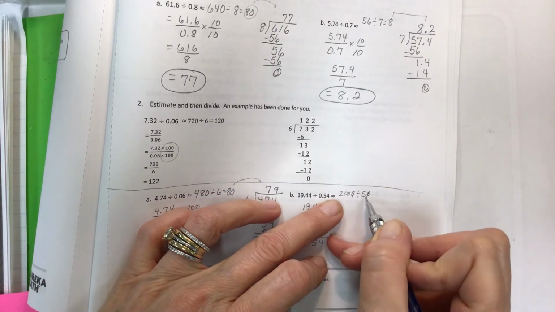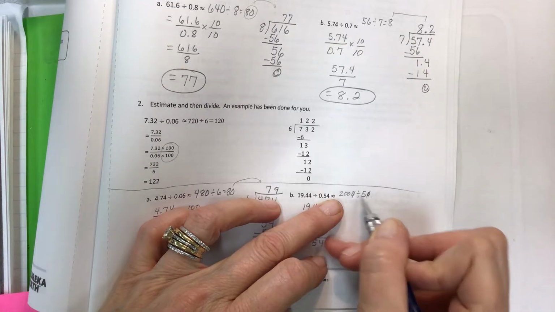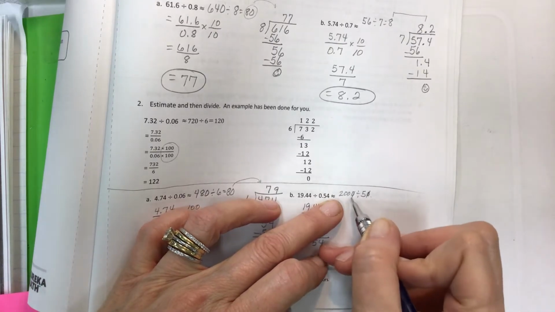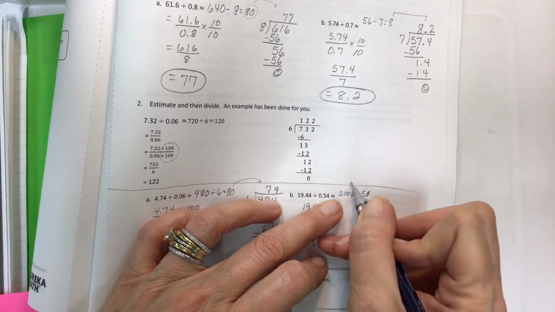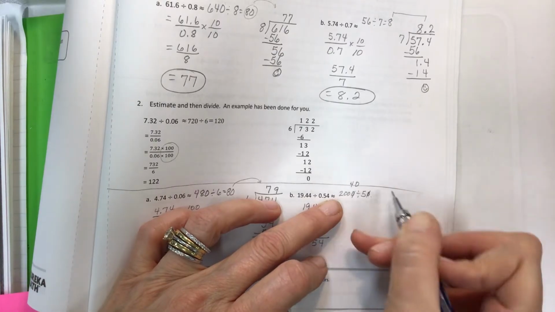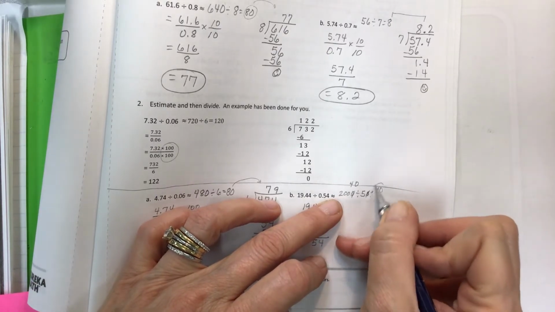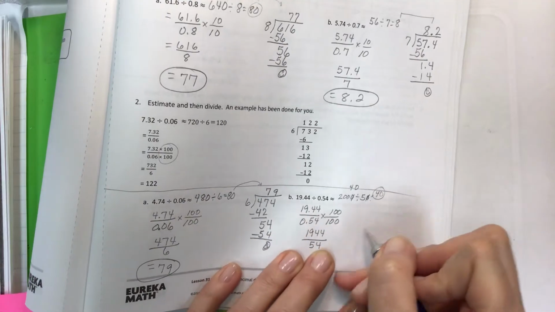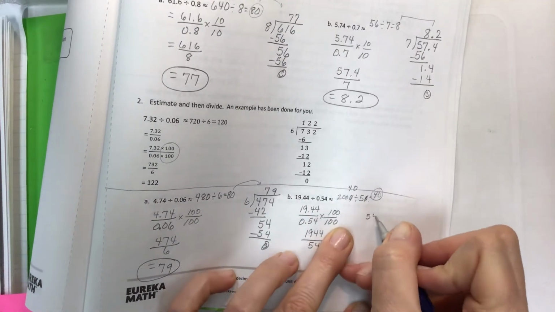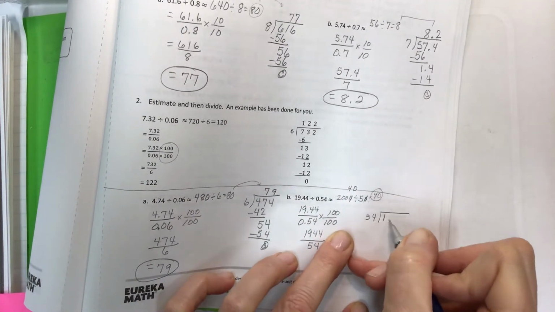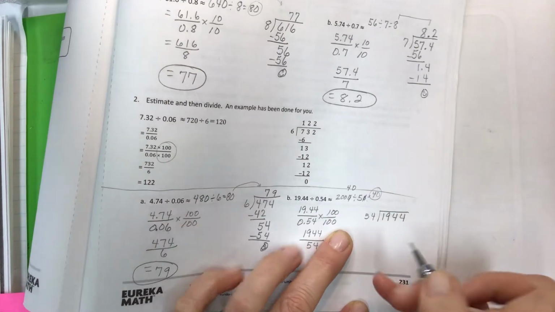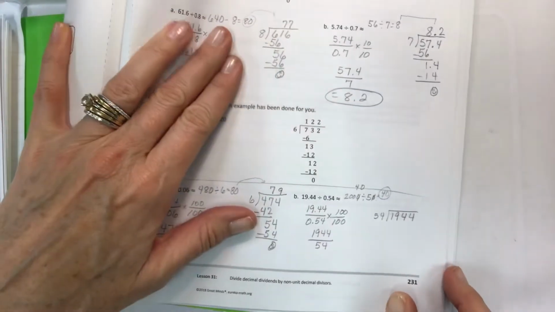So 200 divided by 5, because these zeros would offset. You can divide both sides by 10 to simplify. And then 20 divided by 5 is 4, and that will get us somewhere near 40. So approximately 40. Use your standard algorithm with 54. And I say 1944, but that's probably not accurate.